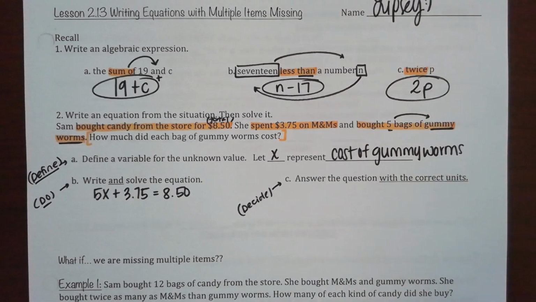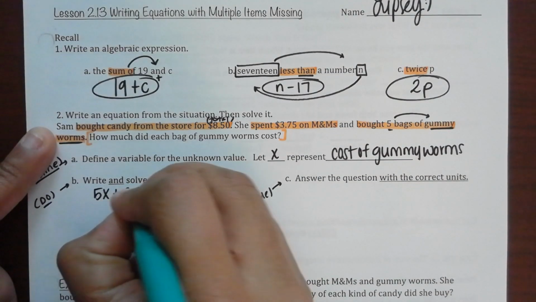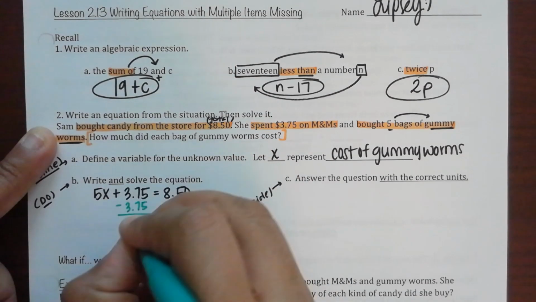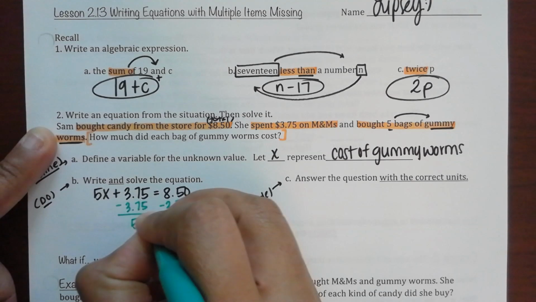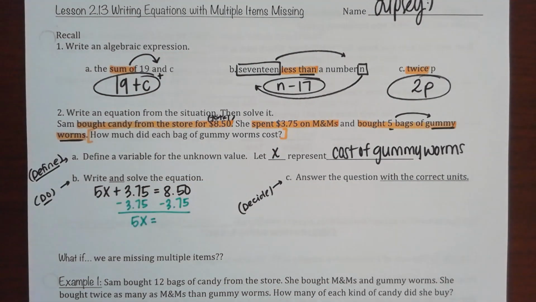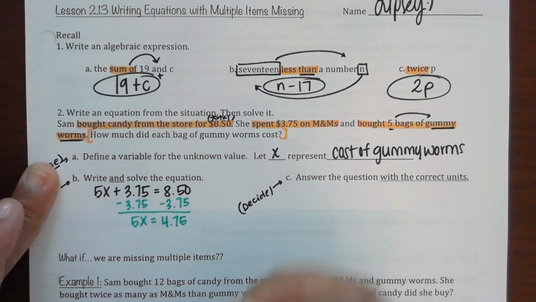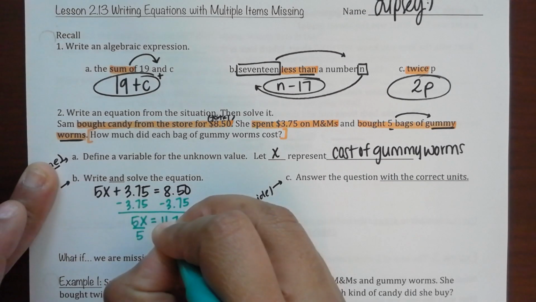So how do I solve this? Minus 3.75 on both sides. I absolutely agree. So what's coming down? 8.50 minus 3.75. Give people time to type it in. I'll tell you when. I'm typing it along with you so I can show you that it's applicable to be done at the same time. Y'all already know that, but some of us need to be reminded, and that's okay. What'd y'all get? 4.75. Divide both sides by 5. X equals. Give people time. X equals.